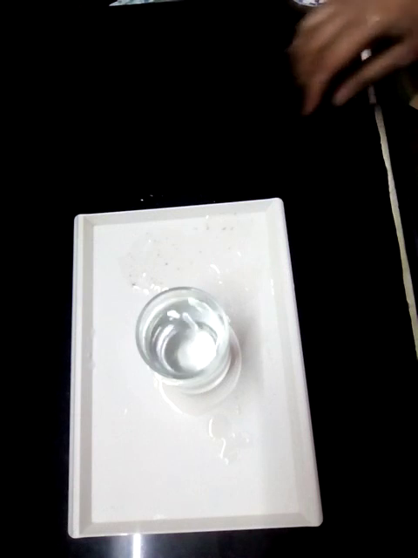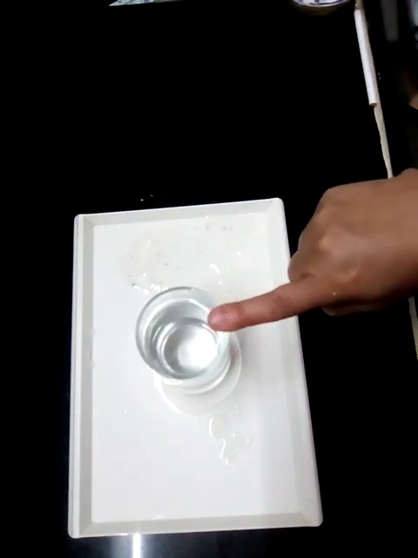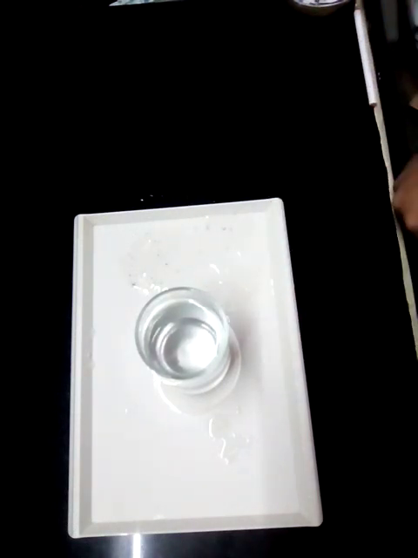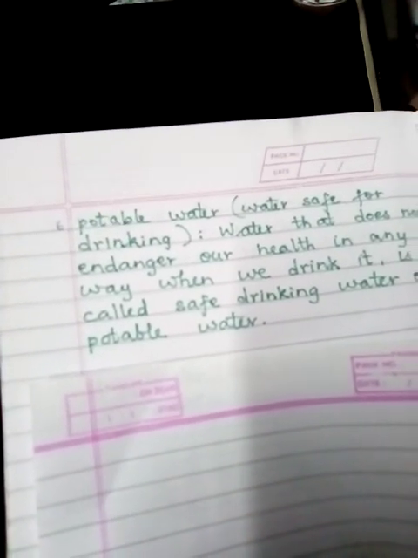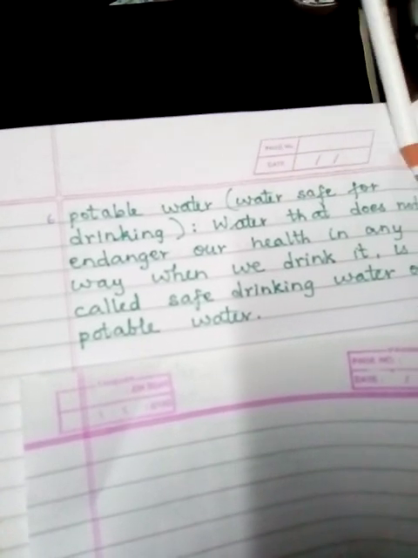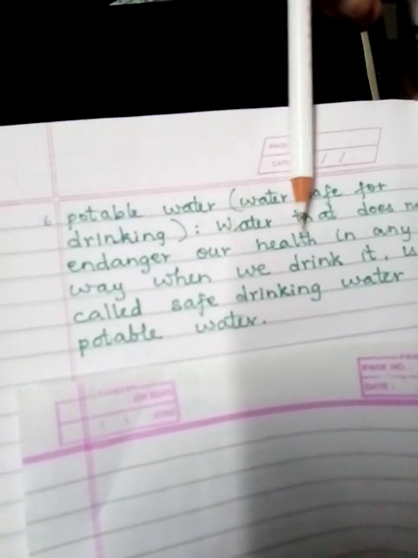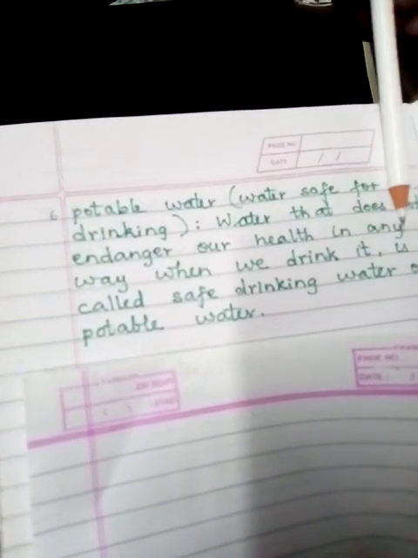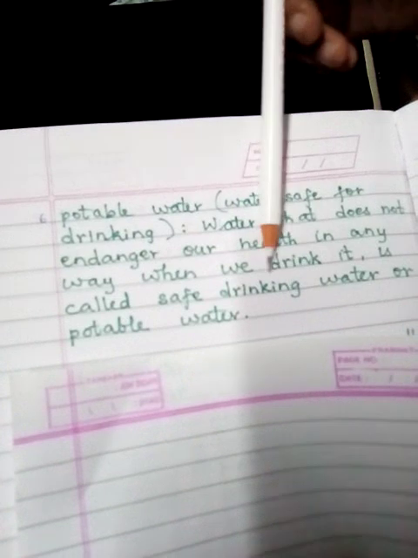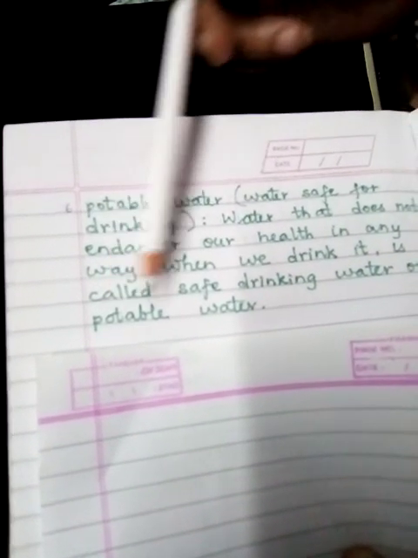Now after filtration, can I say that this water is safe for drinking? Is it potable water? Potable water is water safe for drinking, water that does not endanger our health in any way. When we drink, it is called safe drinking water or potable water.